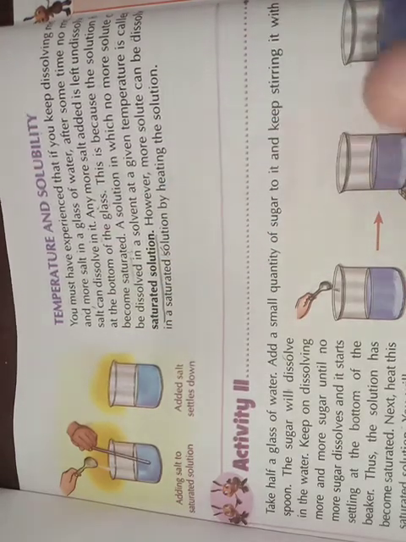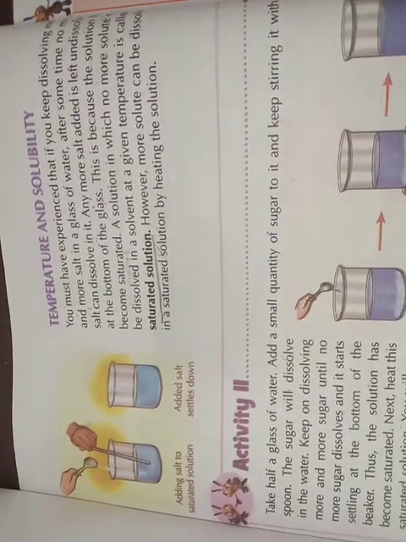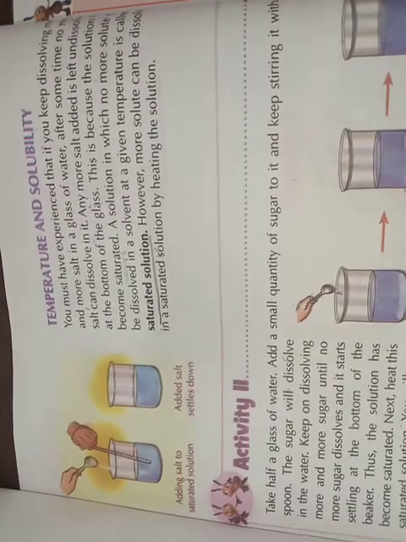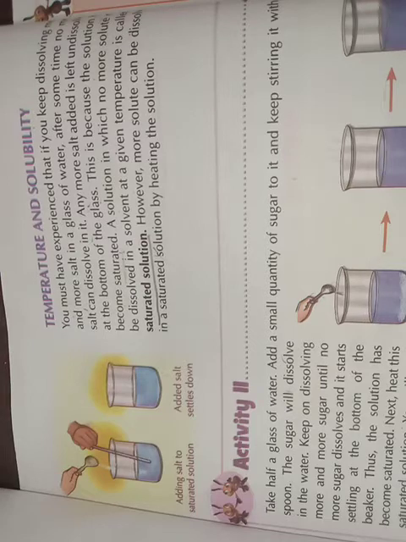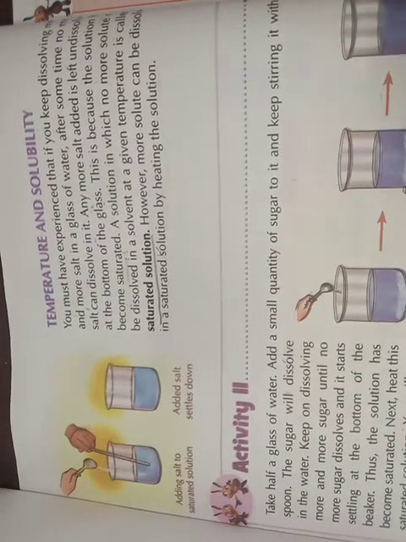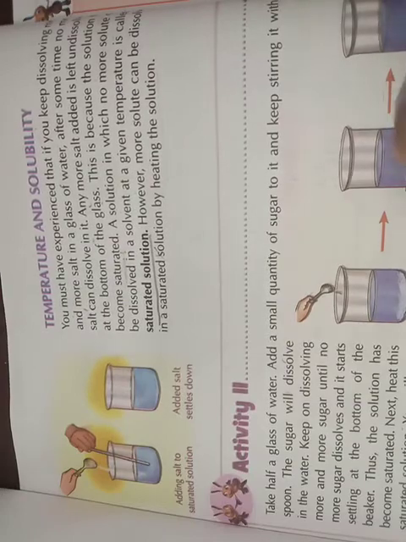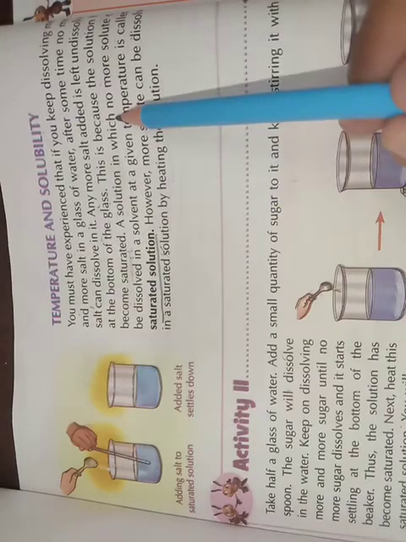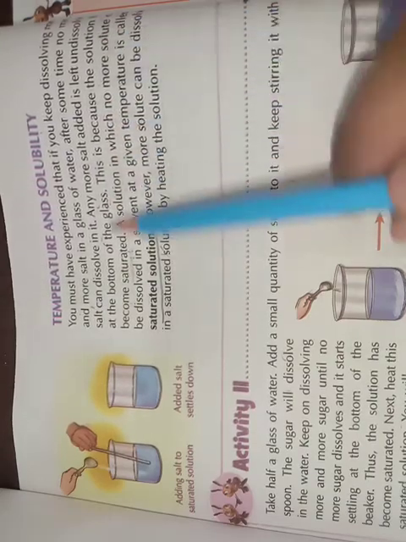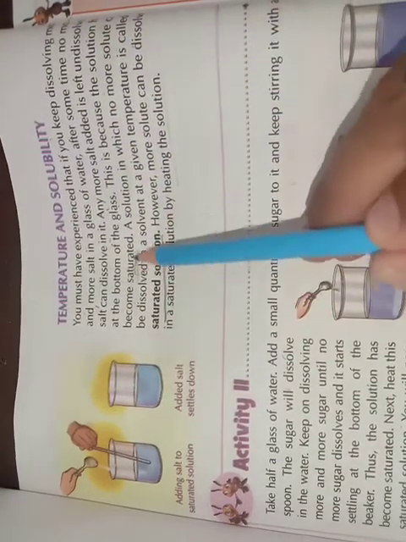You must have seen that if you take a small portion of water and add 2 to 3 teaspoons of sugar or salt to it, then what will happen? The first 2 teaspoons will easily mix with the water, but later on, if you keep on adding sugar, it will settle at the bottom of the water. This is because the solution has become saturated. What is saturated?